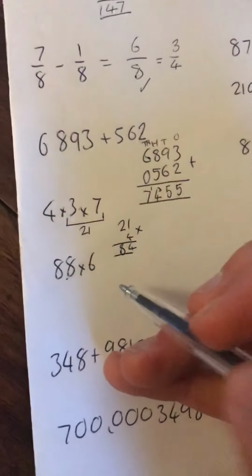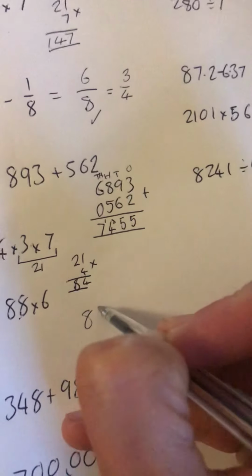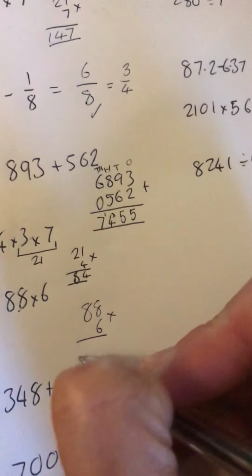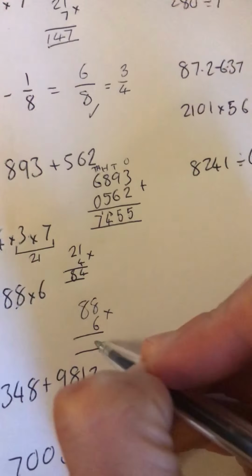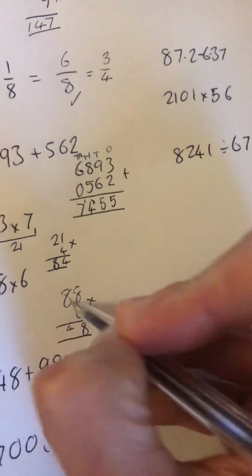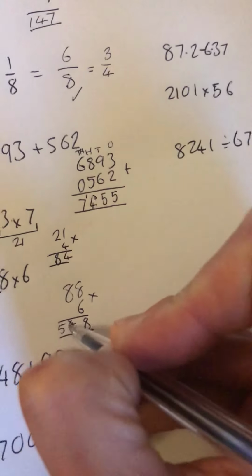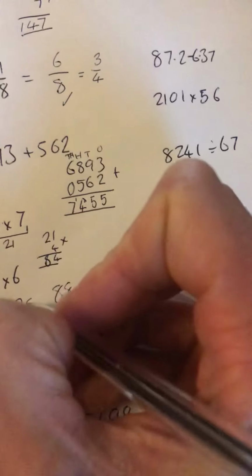Next up, lots of short multiplication so far. 88 multiplied by 6. 6 times 8 is 48. 6 times 8 is still 48. Add the 4 makes 52. Answer of 528.